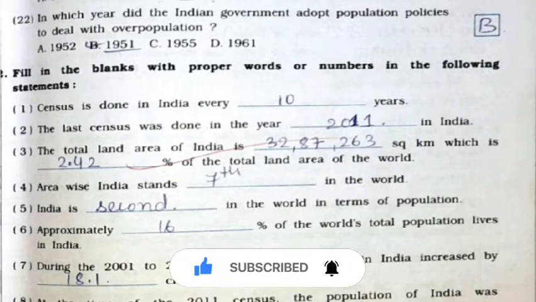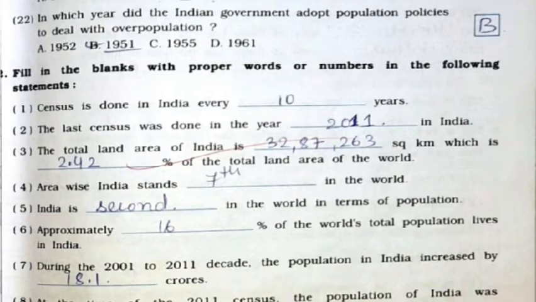Now we'll continue with question number 2, fill in the blanks. First one, census is done in India every 10 years. Second, the last census was done in the year 2011 in India. Third, the total land area of India is 32,87,263 square kilometer, which is 2.42% of the total land area of the world.